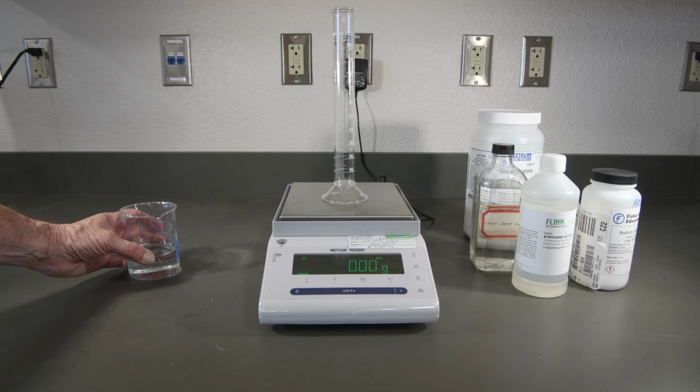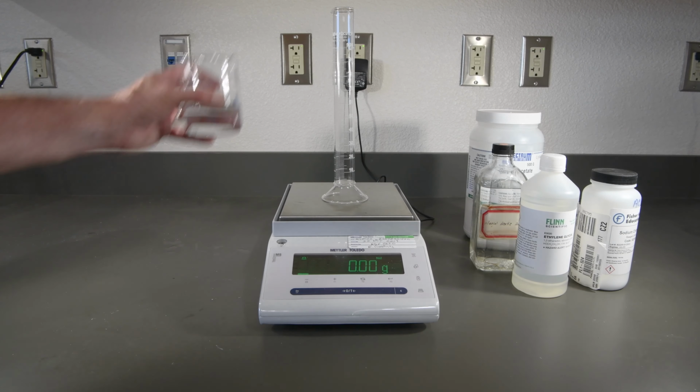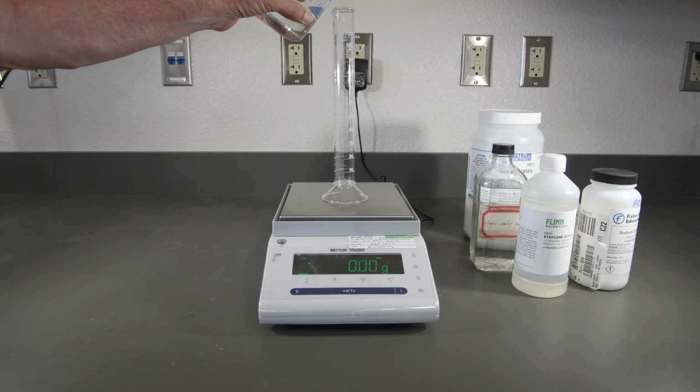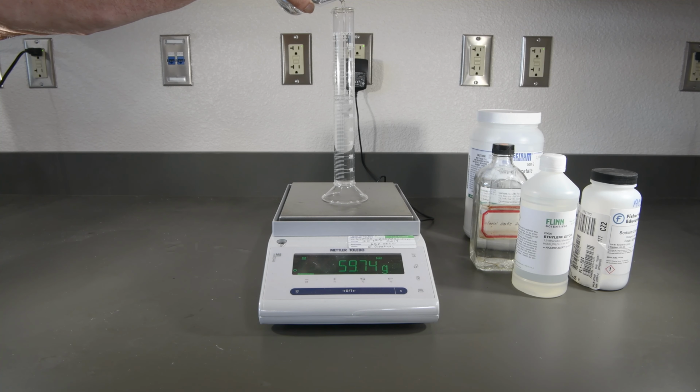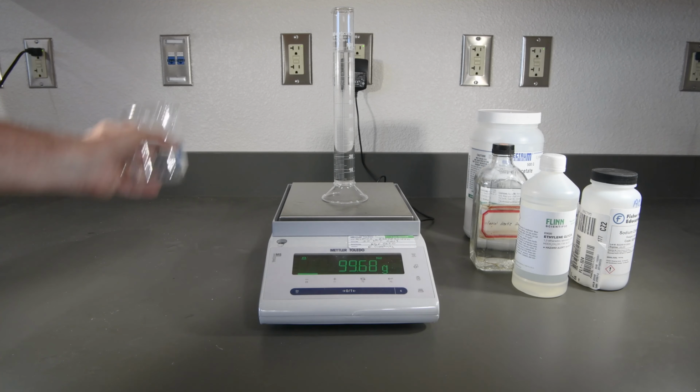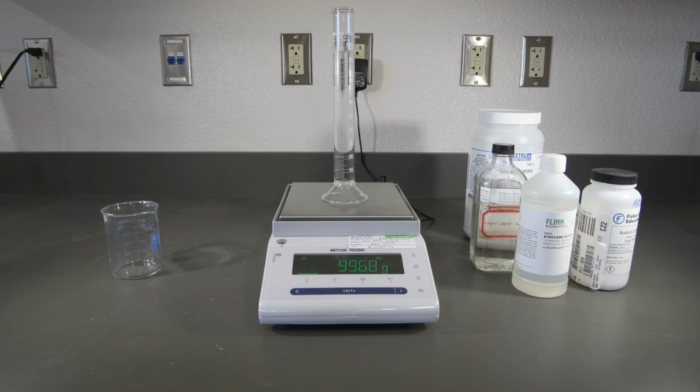And now let's add to that our 5% sodium chloride solution. All right, so record that mass, and then we'll go measure the volume.